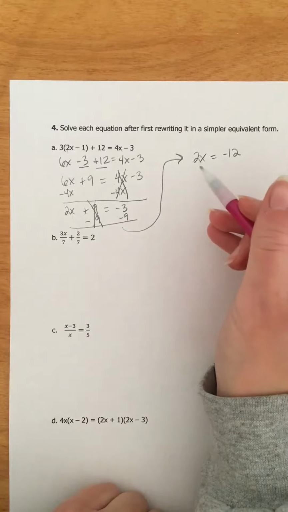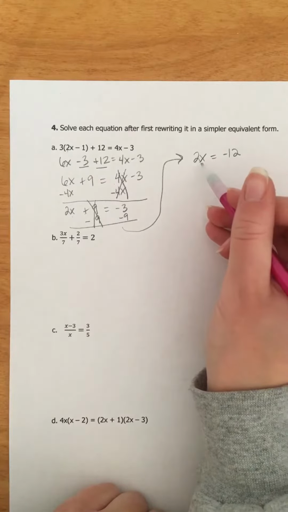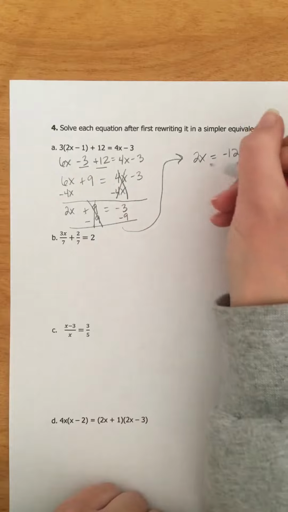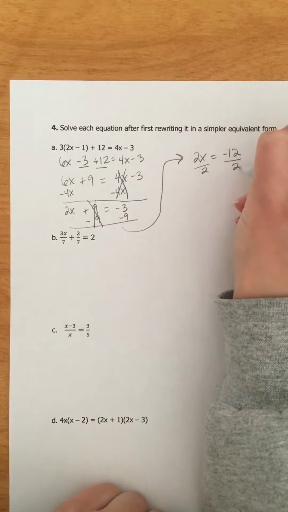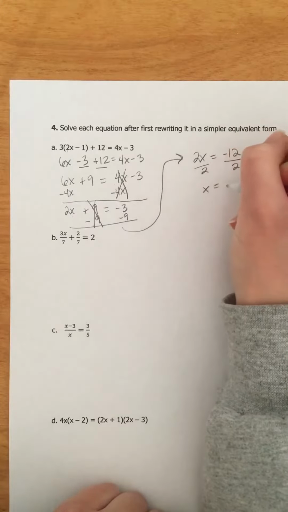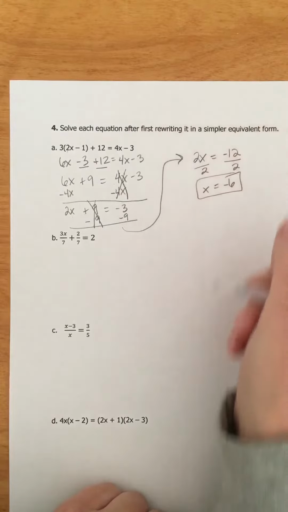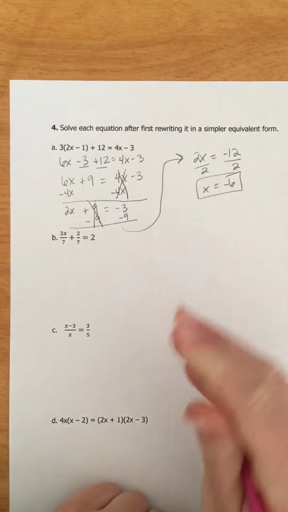Last thing I need to do is get the x by itself, so I'm going to do the opposite of multiplying by 2, which is dividing by 2. So x should give me negative 6. That's for part A. Okay.